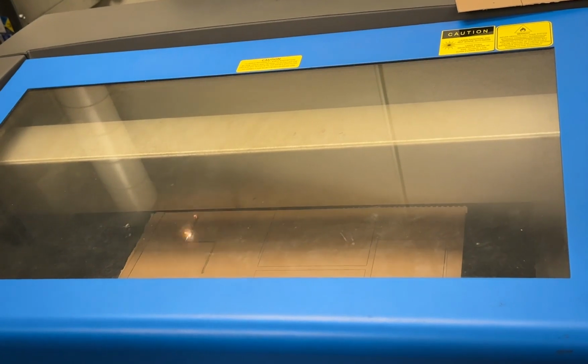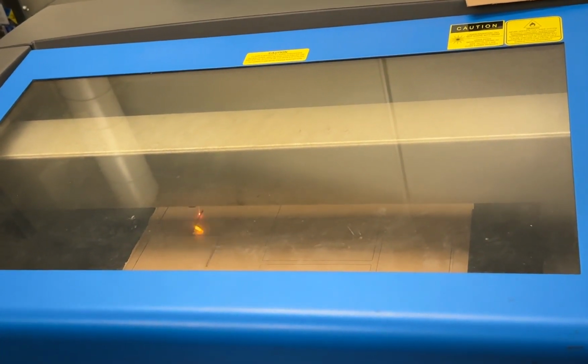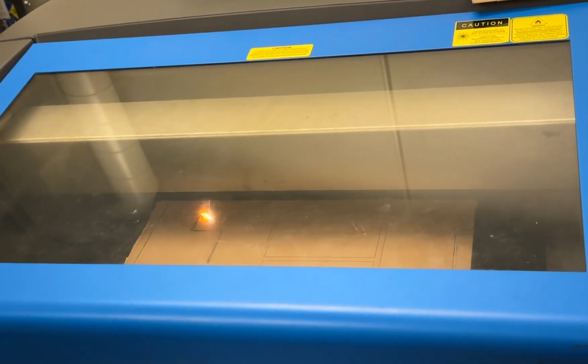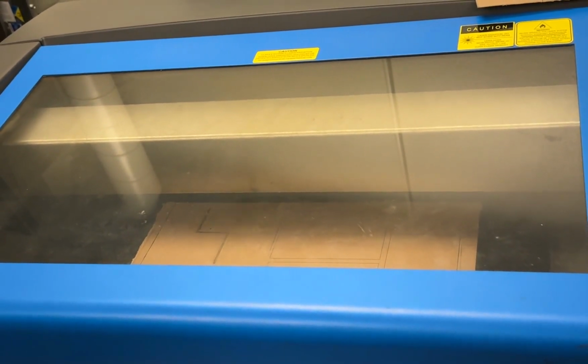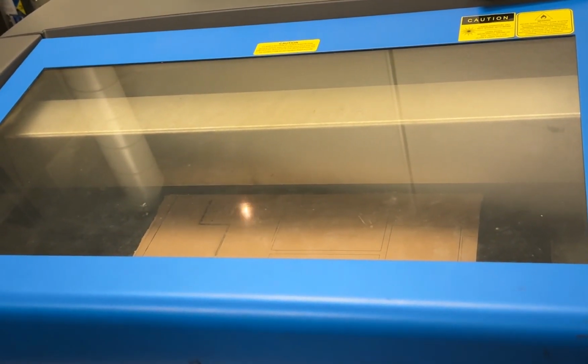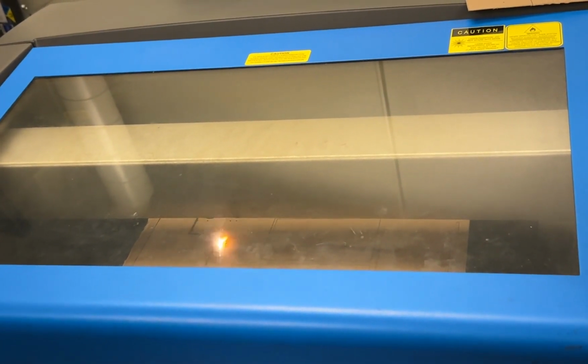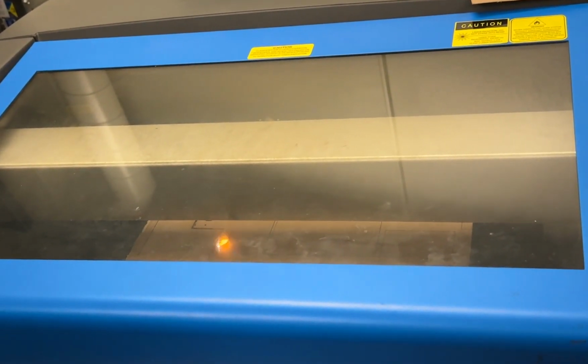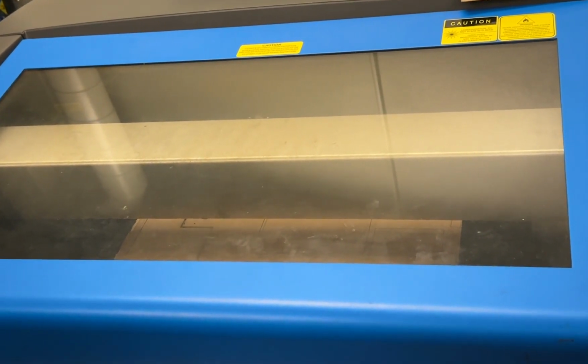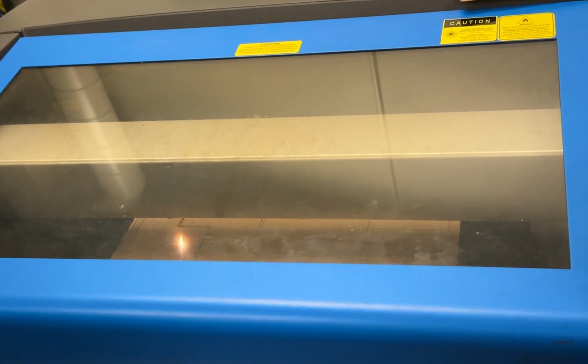But yeah, I definitely have too much power. You see the flame kind of lingers a little bit. Yeah, it's too much power, or not enough speed. Keep in mind I could go a little bit faster and it would also reduce the amount of fire. As you can see, it's making those little tiny crosses that I put in there.